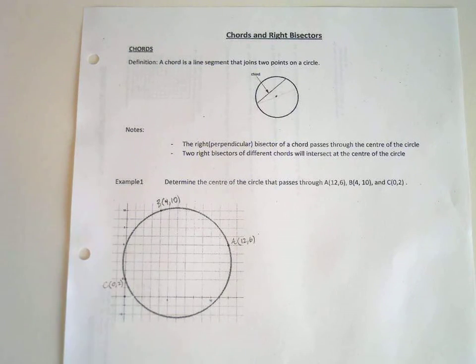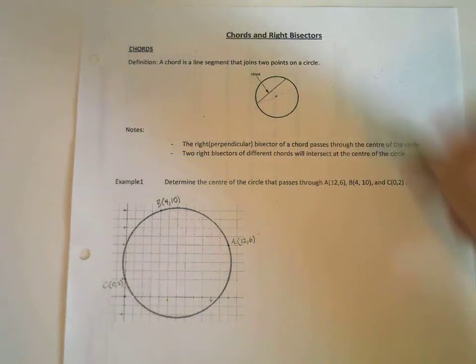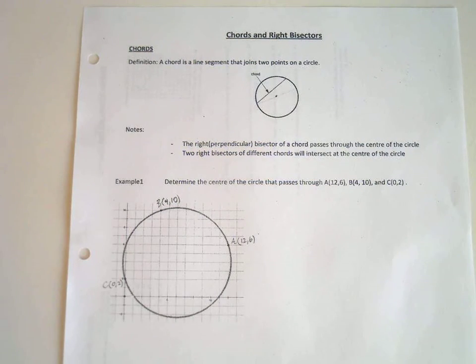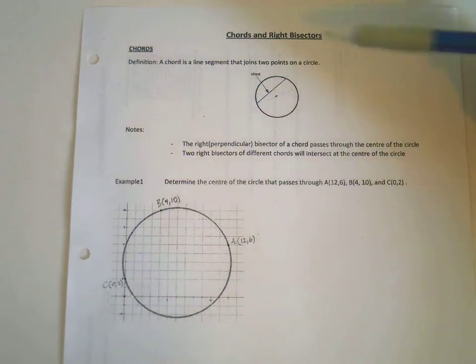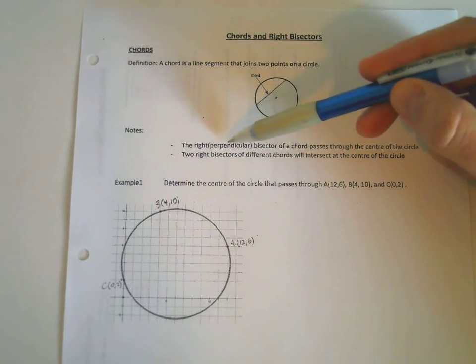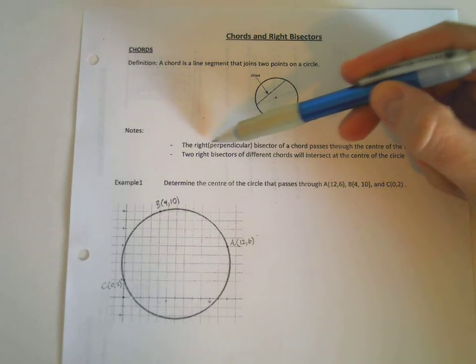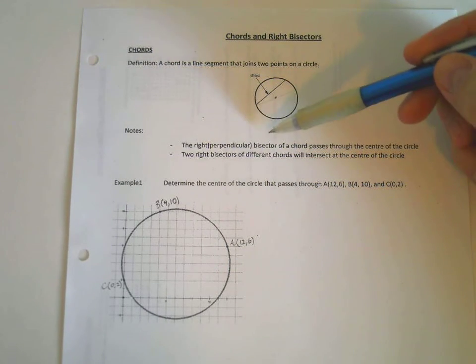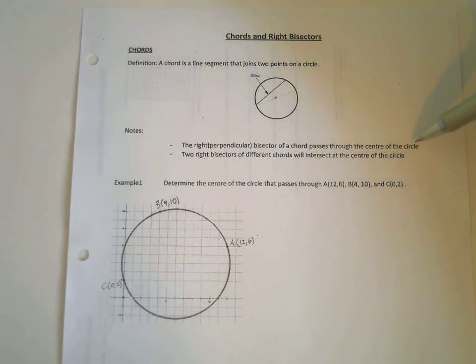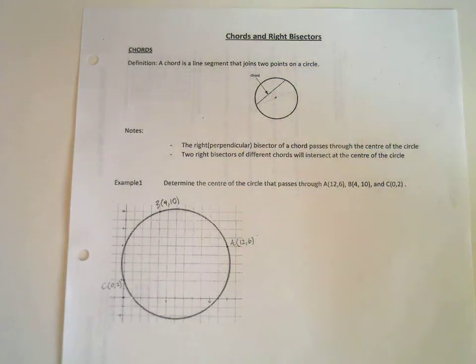What we're going to be looking at with chords, not necessarily the diameter, but just some line segment, is how they relate to what we just talked about. Here I put a couple of things down below. It says the right or perpendicular bisector. You can interchange those two designators. The bisector of a chord is going to pass through the center of the circle. This is a guaranteed thing that happens. It's a pretty cool property that we're going to try to use to our advantage.